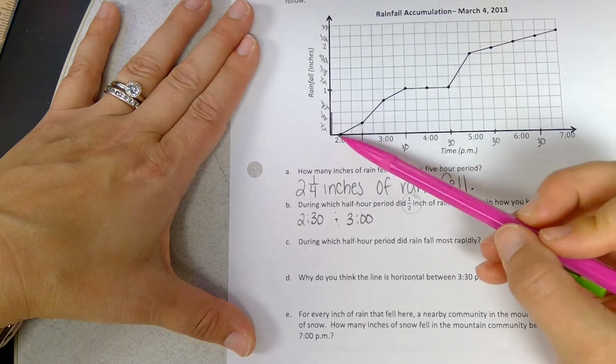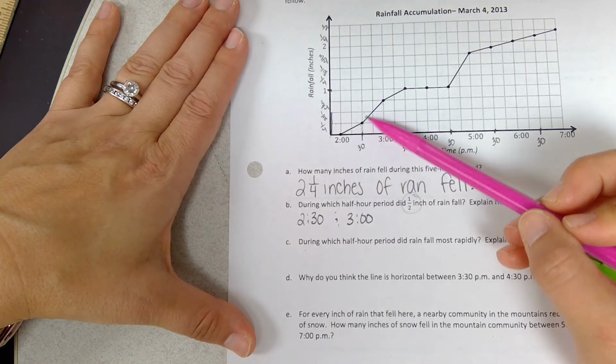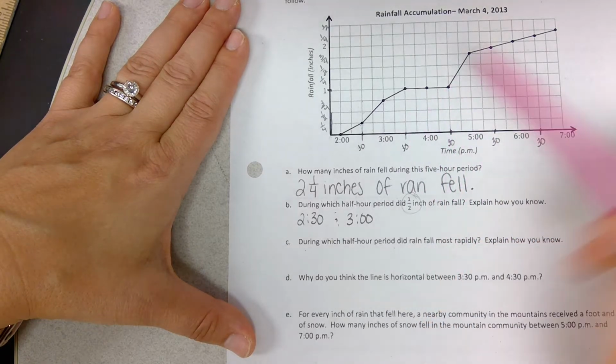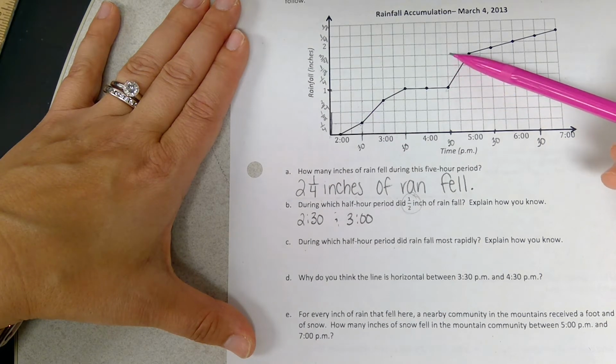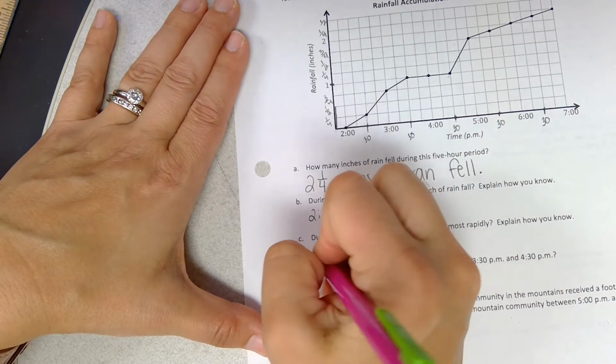And when I'm looking at the graph, I'm just looking to see, this is kind of gradual. Yeah, we had our half here. This is also gradual. We didn't really get any rain. And then all of a sudden here, it really shot up and we had almost, I mean, this was 1, 2, this would be 3/4 of an inch. So almost an inch of rain fell between 4:30 and 5 o'clock.